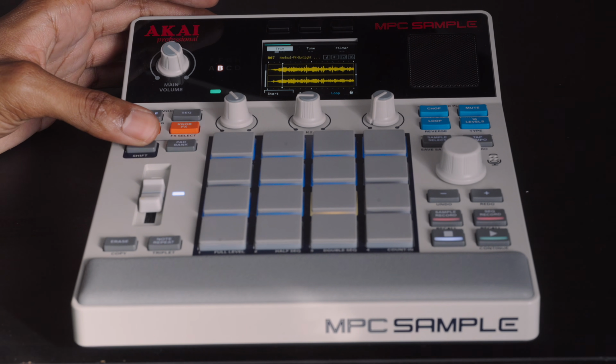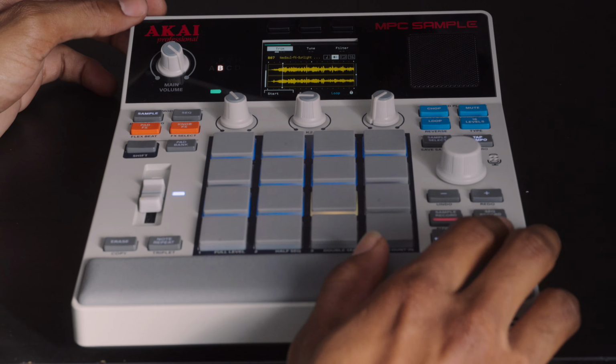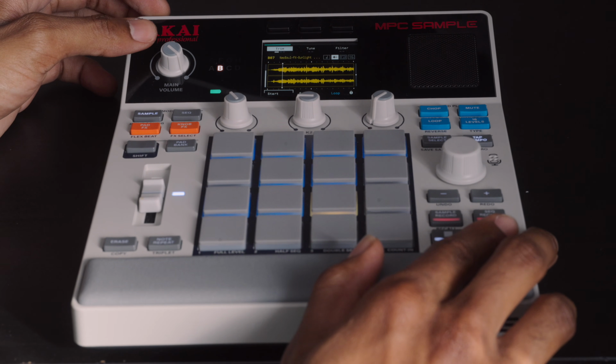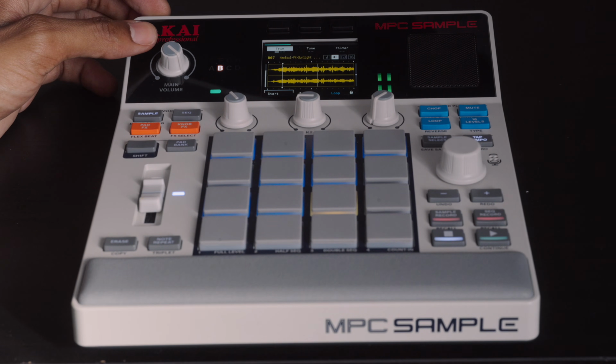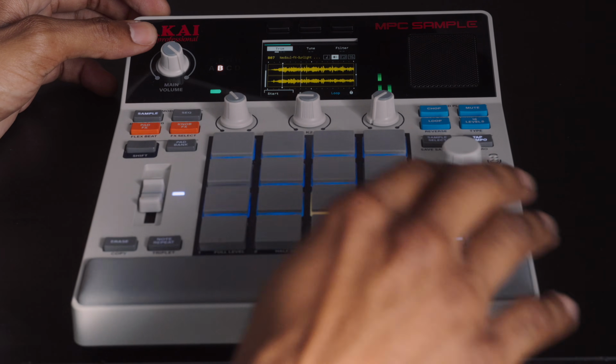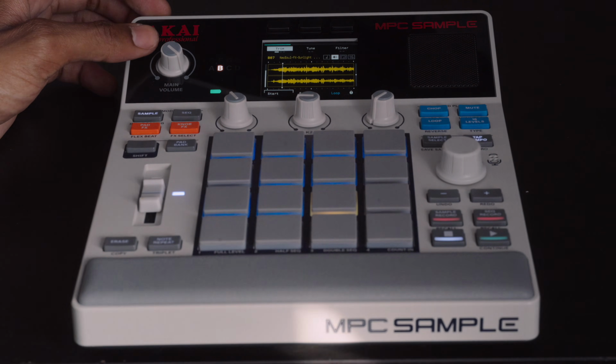Let's reverse it. How do you reverse a sample? You hold shift, you press loop. Sample's reversed now. So it would sound like this. I think that's dope. See, now when the baby cries, it's like the baby's crying, but kind of like falling. It's like a cat being taken away.